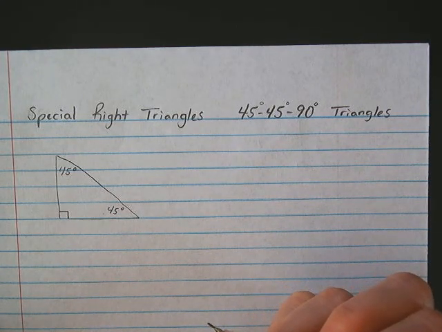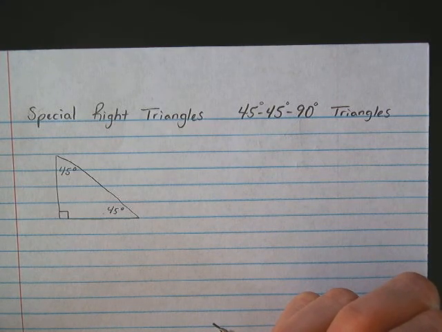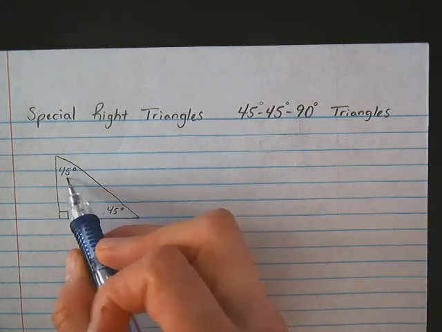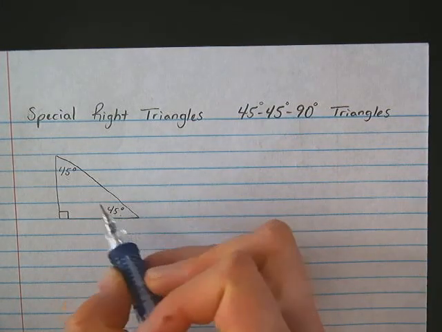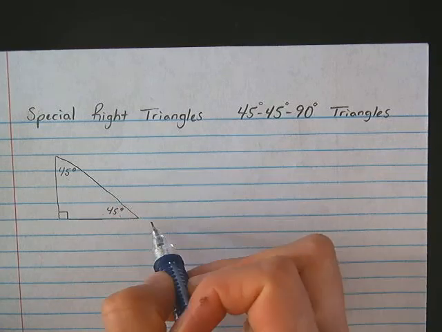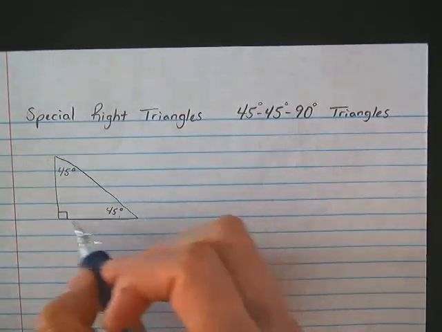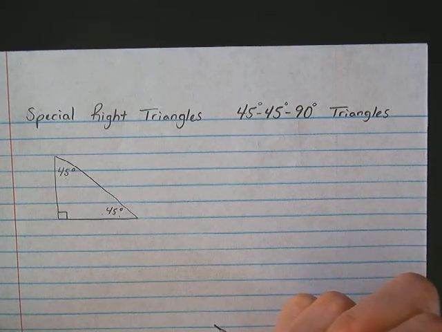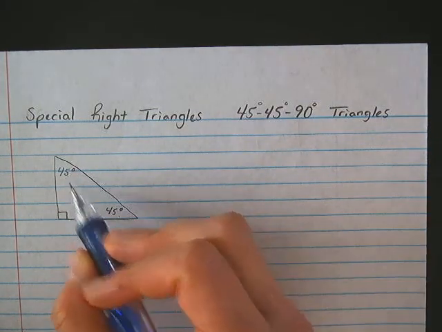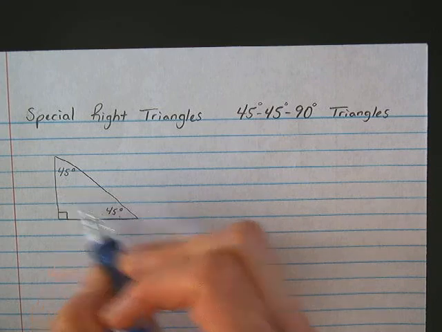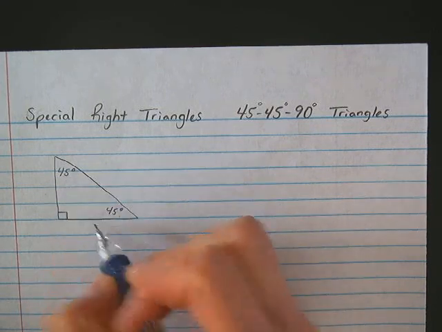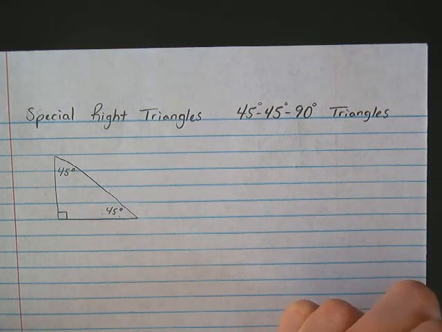The bigger the angle, the bigger the mouth of the angle will open. And so because these angles are the same, that actually means that this angle right here and that 45-degree angle right there are opening up the same amount. And so because of that, the sides that are opposite of those angles will actually also be the same.